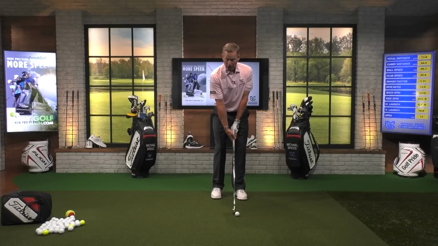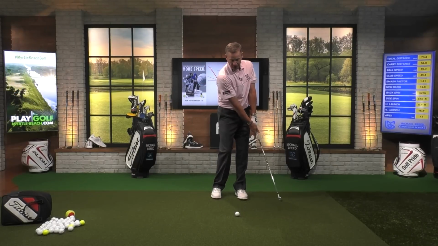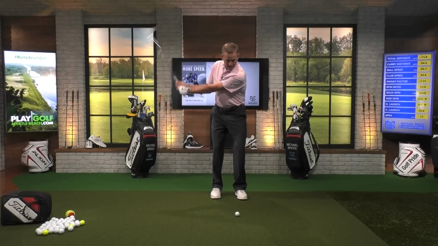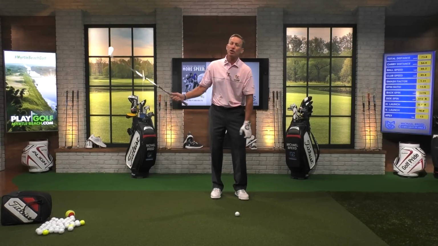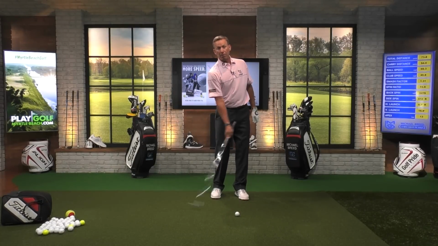If I'm chopping, if I'm sweeping, totally different sound. And you can hear that on mats. So if you're one of those people that practices on mats, because I hate practicing on mats, it hurts my elbow. Well, you know why you're hurting your elbow? Because you're too steep and you've got to get a little bit more shallow.